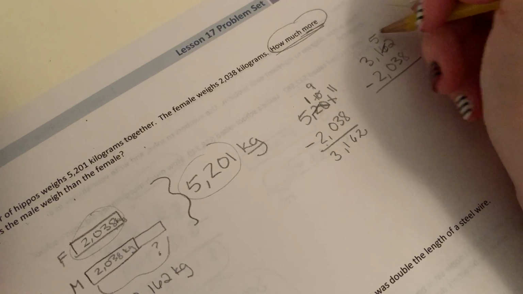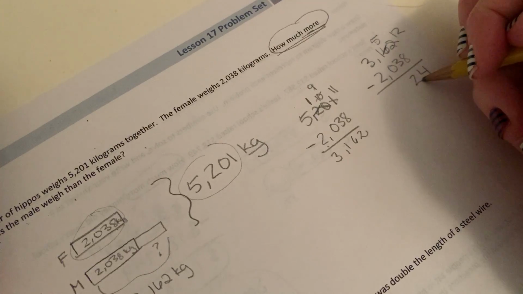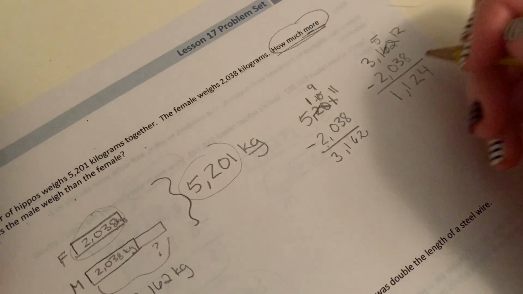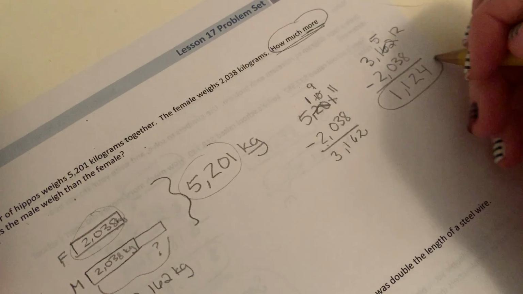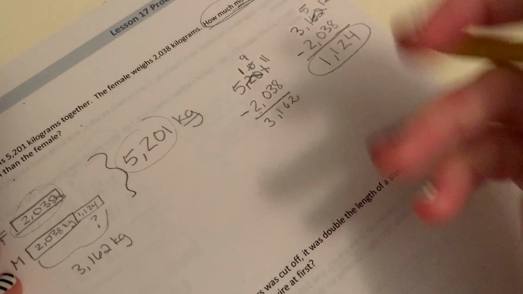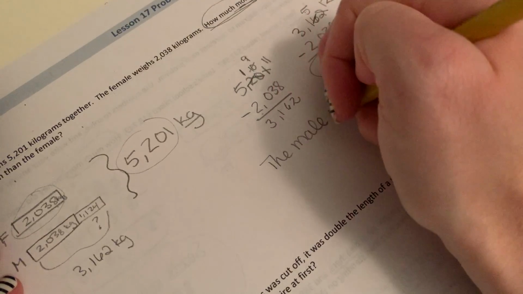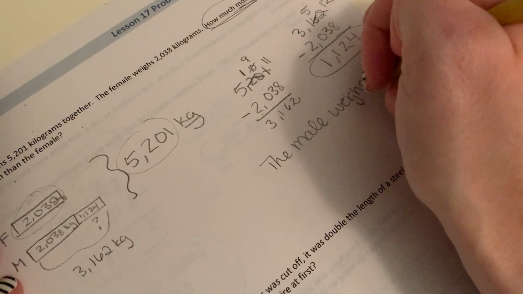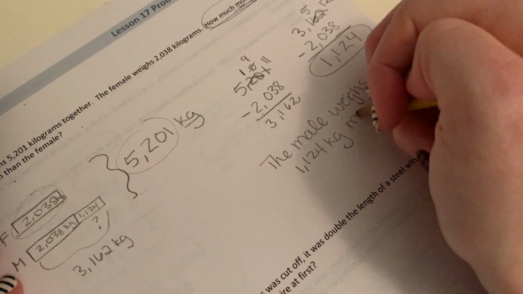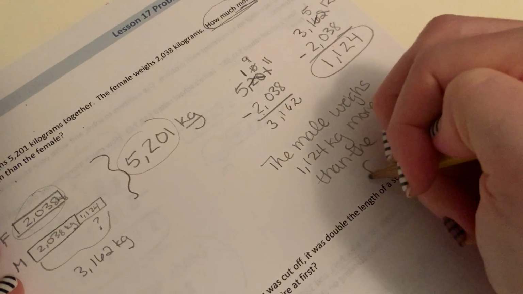That 6 turns into a 5. 12 take away 8 gives me 4. 5 take away 3 is 2. 1 take away 0 is 1. And 3 take away 2 is 1. So 1,124, which is what would go here. So we can say the male weighs 1,124 kilograms more than the female.